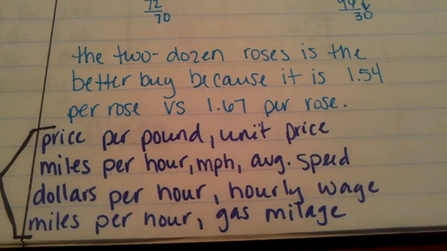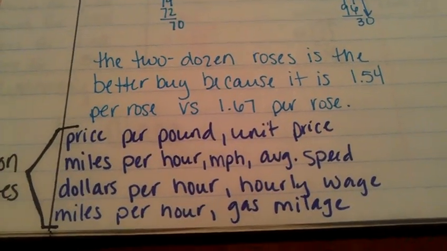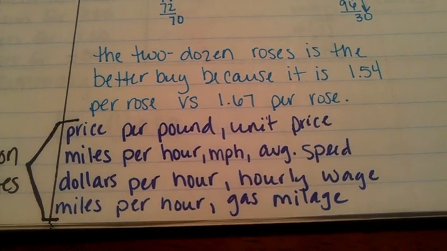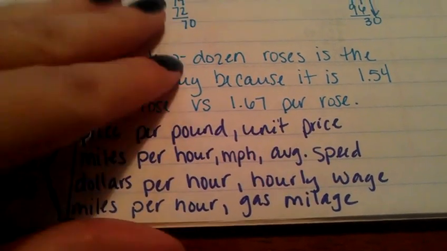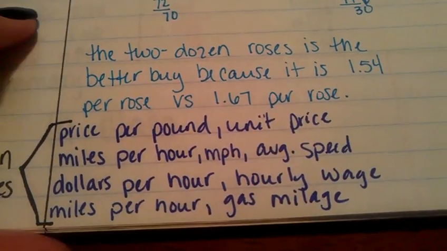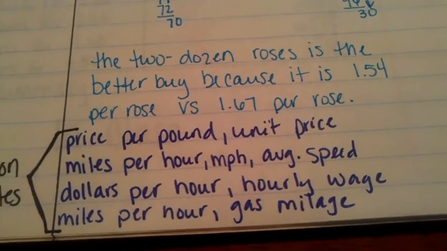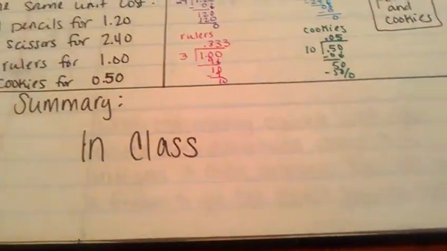That's when they're trying to sell you a car, they always tell you about what great gas mileage it gets. That's miles per hour. Or, sorry, not miles per hour. Oops, that's a typo. It should be gallons per hour, guys. Gallons per hour.